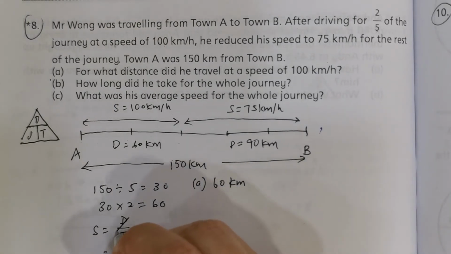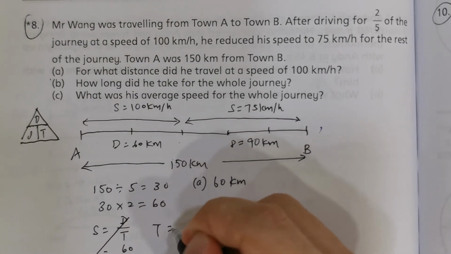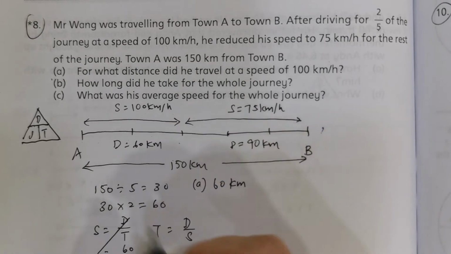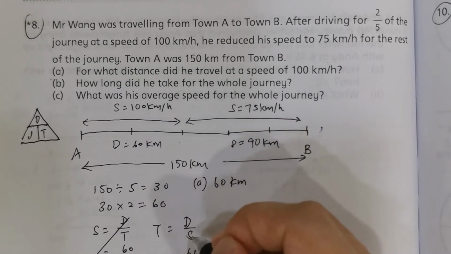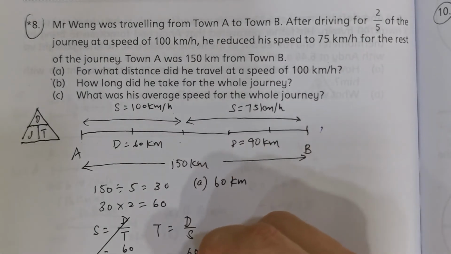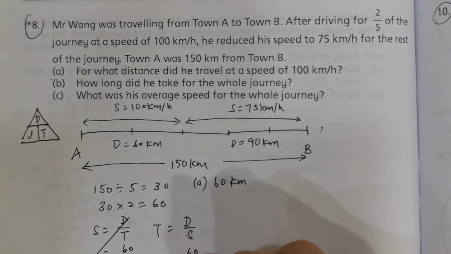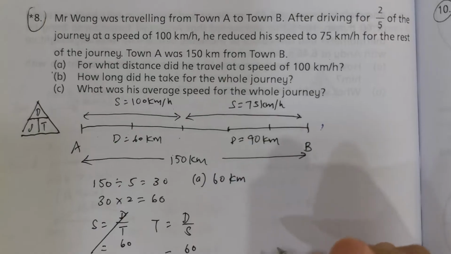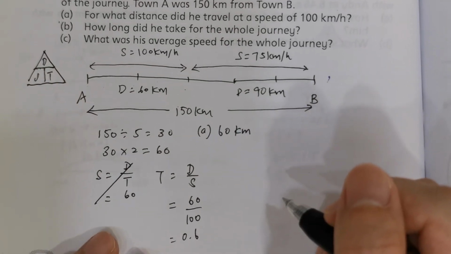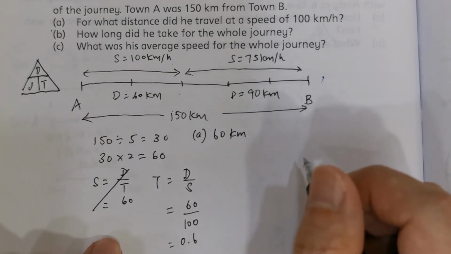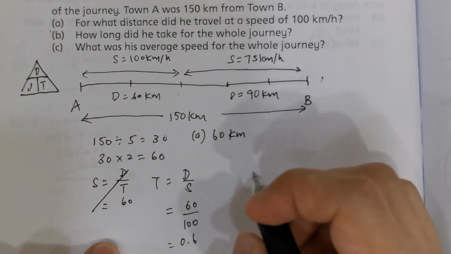I'm sorry. So to find time, distance divided by speed. Distance is 60. Now the speed is 100. Now, if you press the calculator, you'll probably get 0.6. Now 0.6 means 0.6 hours. That is perfectly fine. You can leave it as it is.